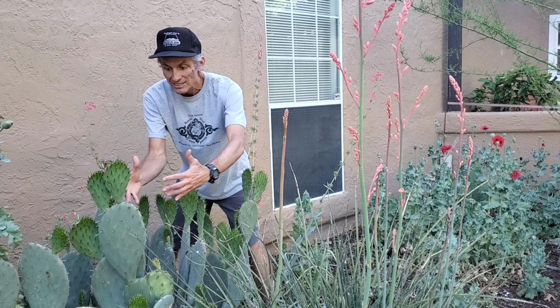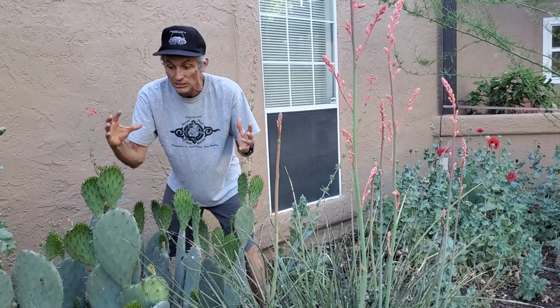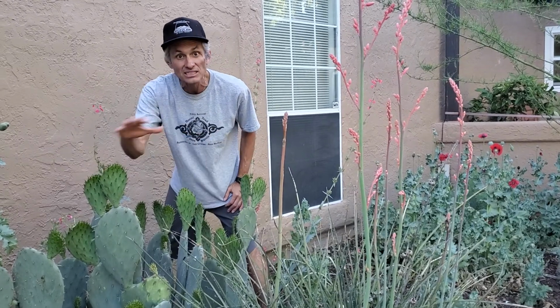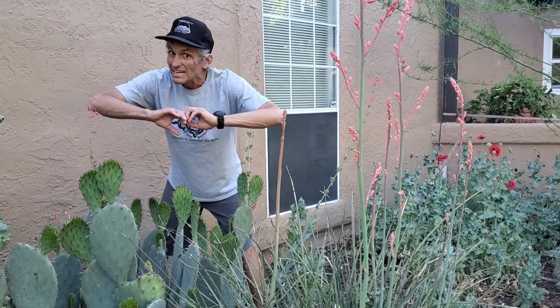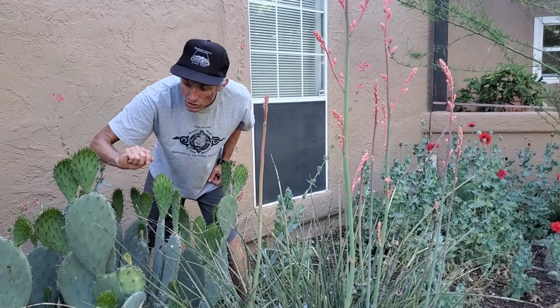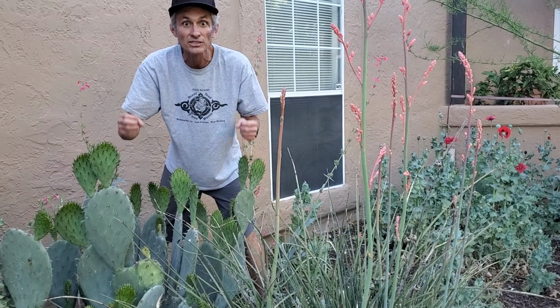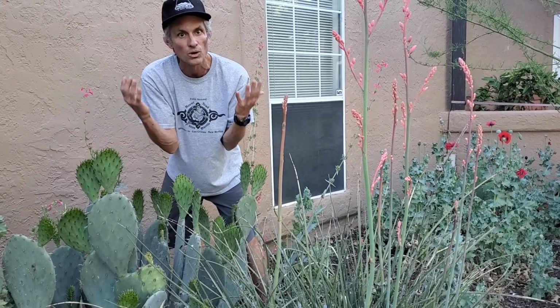So if you see this, there's no leaves on here. This is an amazing adaptation to survive in our desert. This plant has no leaves, and it doesn't grow leaves, and its leaves have changed into little spines, and those spines serve a few different functions. What do they do?